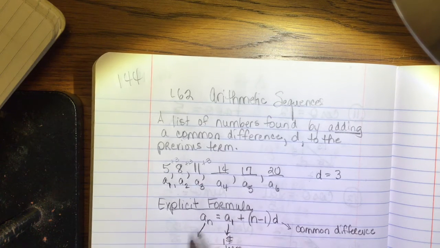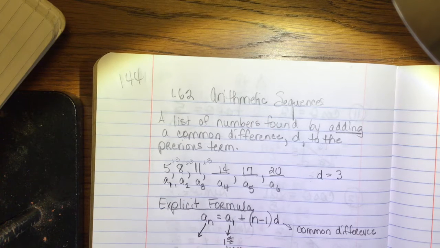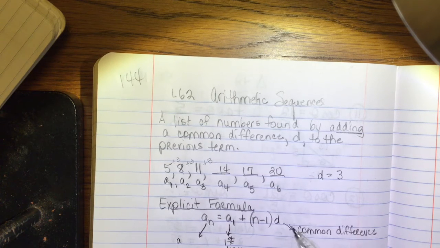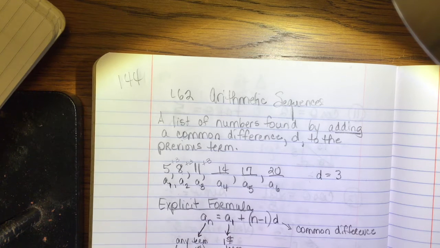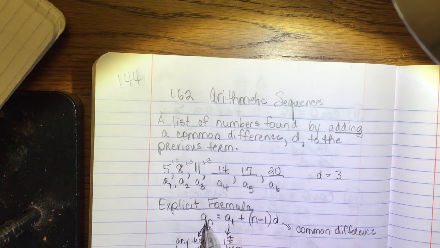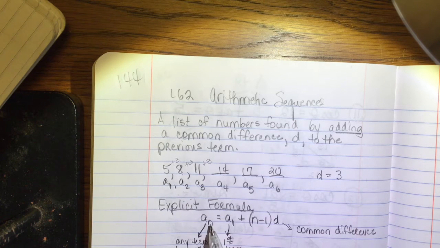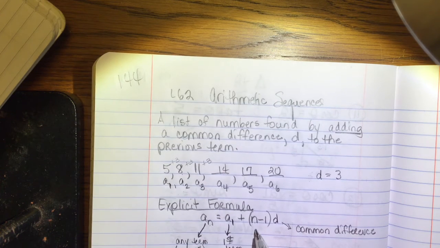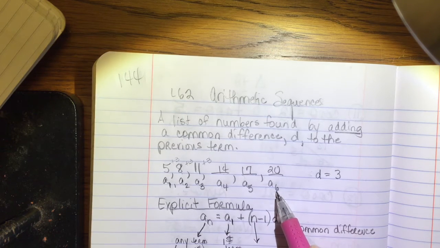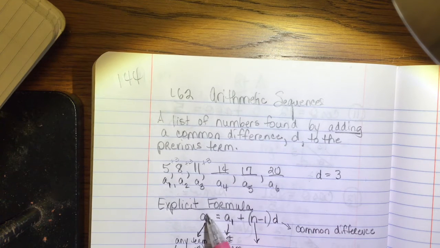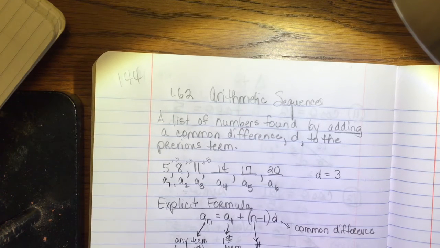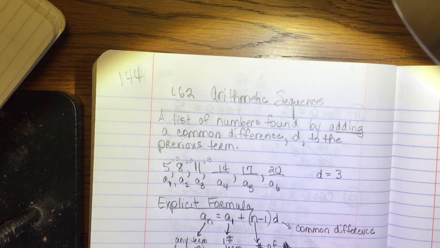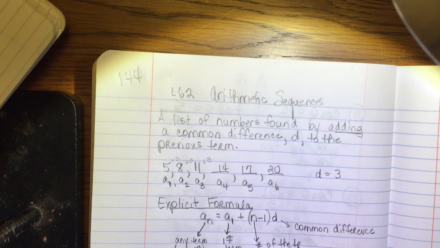Now, A sub n is going to be any term except the first one. It could be the 2nd, the 20th, the 58th, whatever. Any term, but not the first, because you don't want the first term and A sub n to be the same thing. So look at this n, and that n shows up here. Just like our sixth term was 20, the A sub n is the term, but the n is simply the number of the term. Let's say it that way.